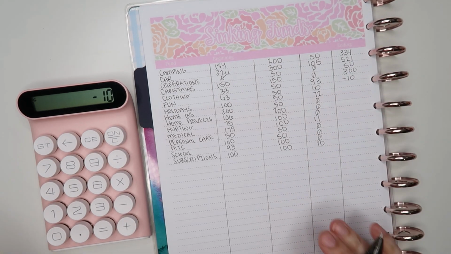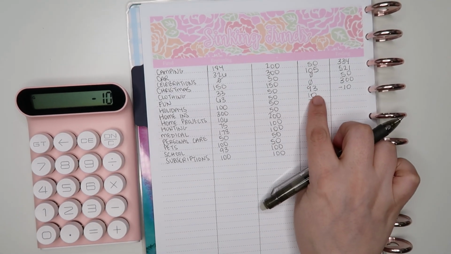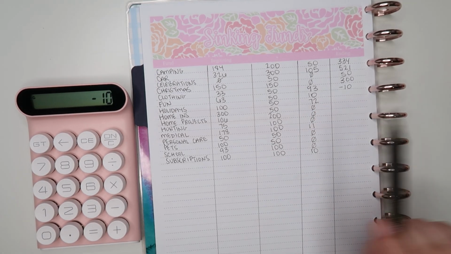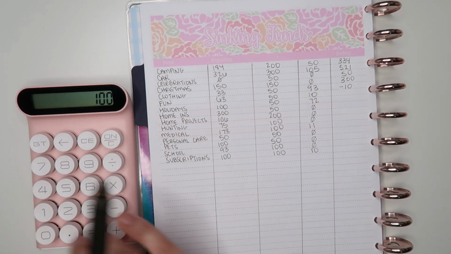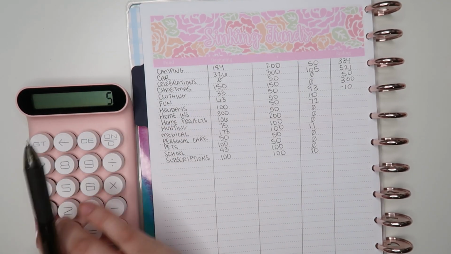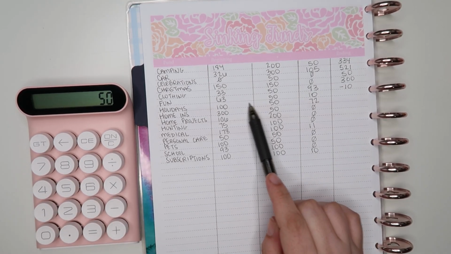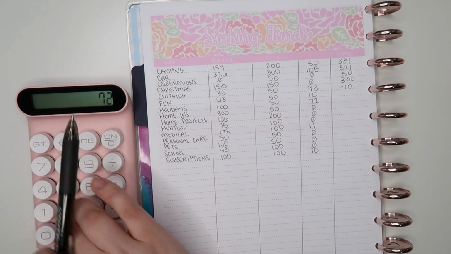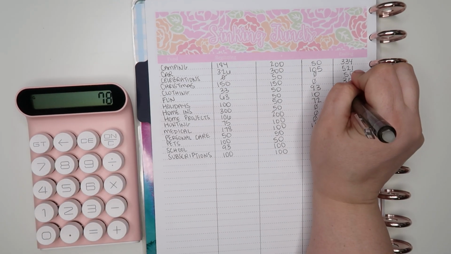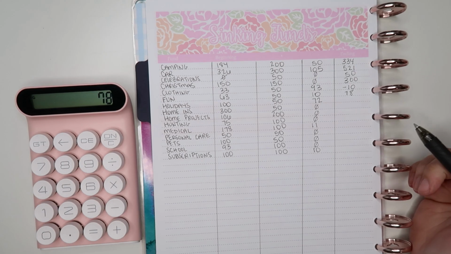So need to be aware of that and add an extra $10 in here. All right, for holidays, we had 100, we added 50, we subtracted 72, so that leaves us with $78.